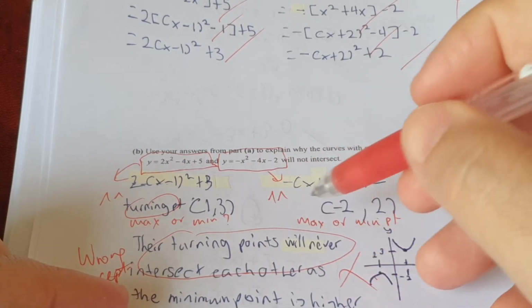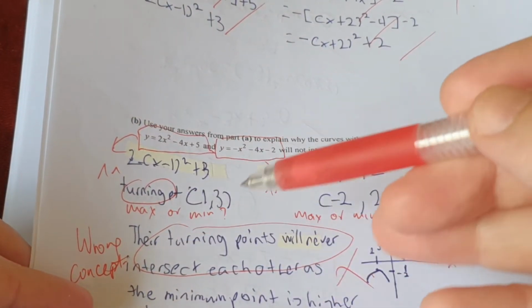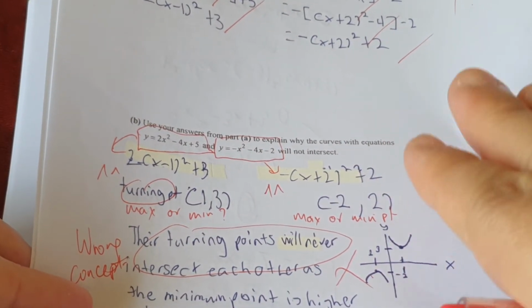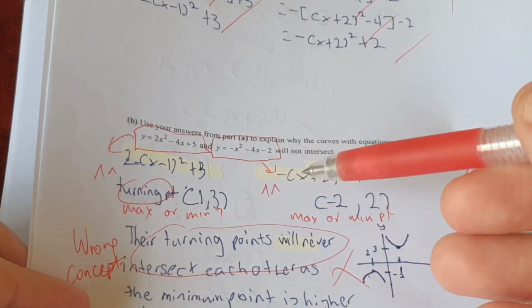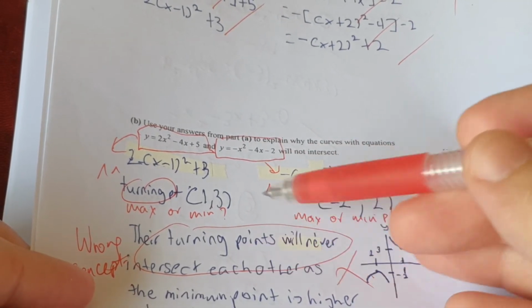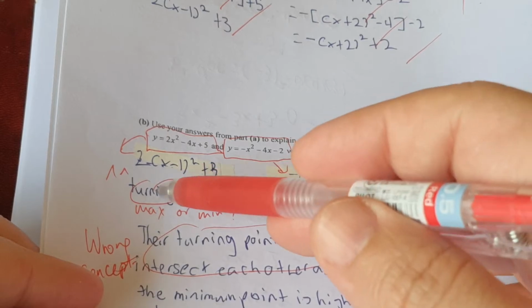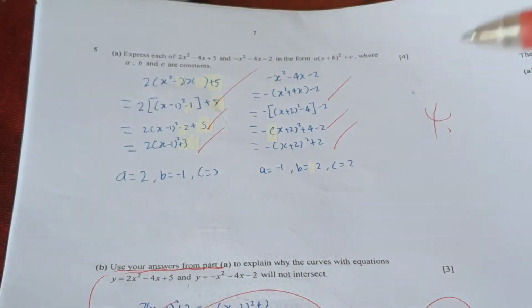So do not make this kind of mistakes. Those of you whose paper didn't appear here, probably you copied my solution when I went through the question. That's why you got all full marks. But you must learn from your friends' mistakes, alright?